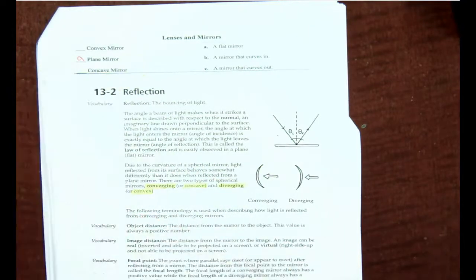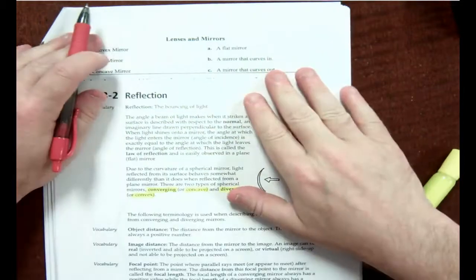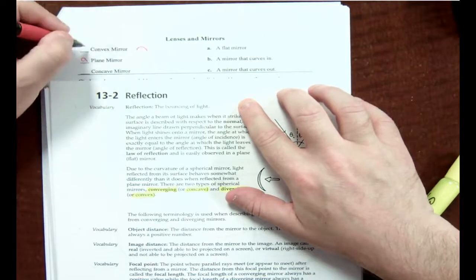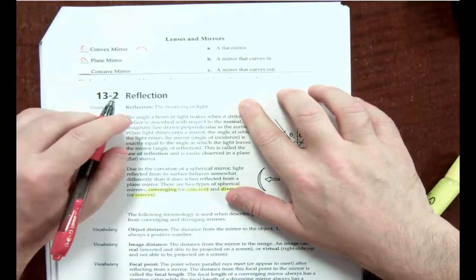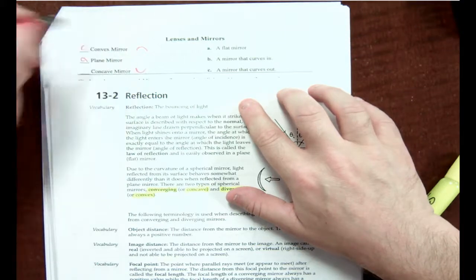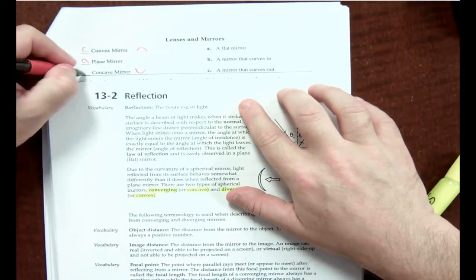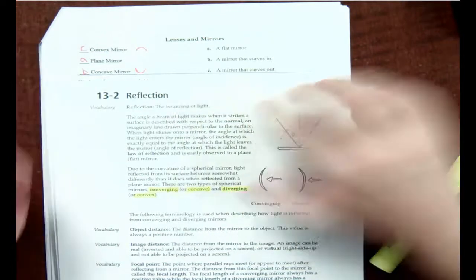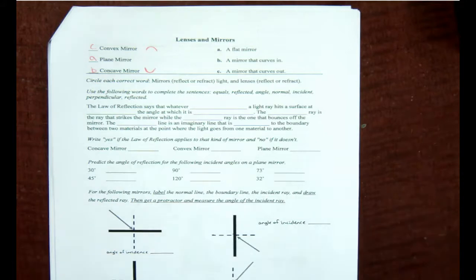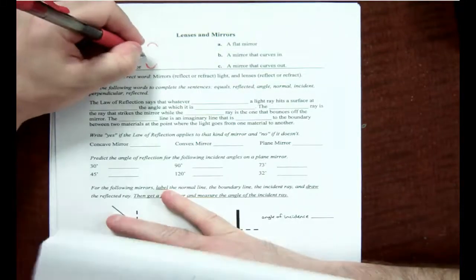Okay? So with that being said, convex would be a mirror that curves out, sort of like this. And concave would be a mirror that curves in, sort of like this. And that is going to be like a bowl. So that's the first part, and let's keep rolling. So that's pretty easy. Okay, so plane mirror, again, is flat.